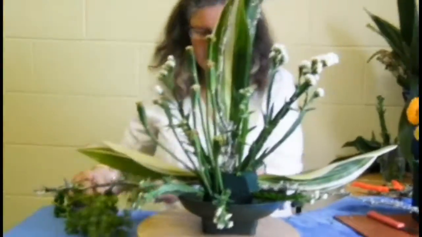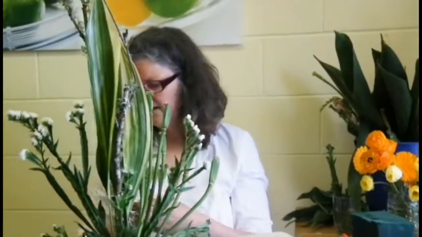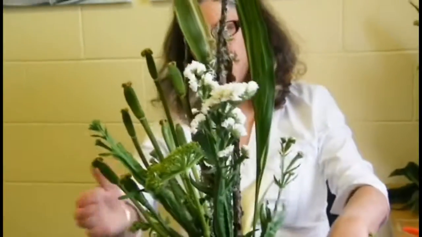Now I've also got these beautiful Angelica seed heads. Glorious. Late spring they arrive in a garden, and I'm going to put those in a group on the other side. Contrast. Always contrast. And you can see how it's coming outward.